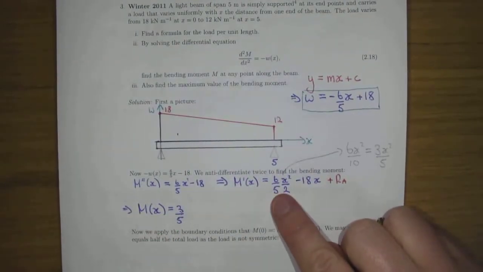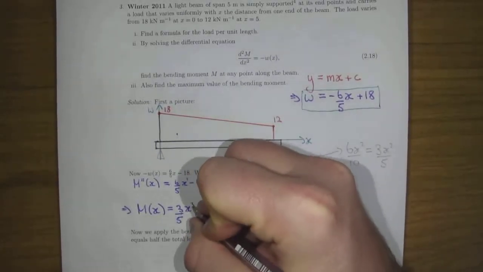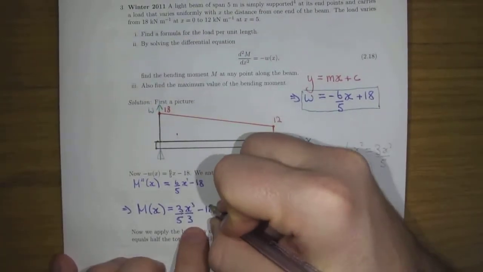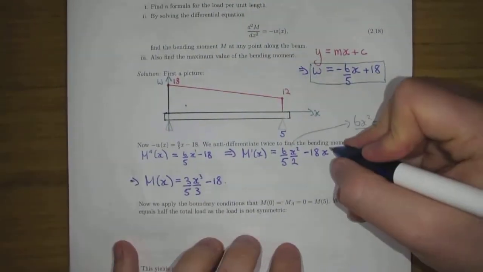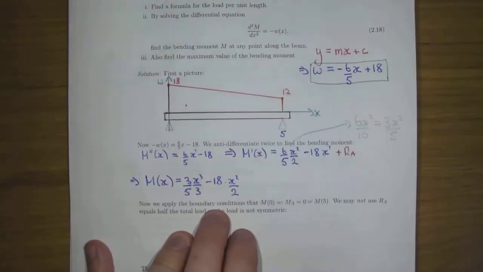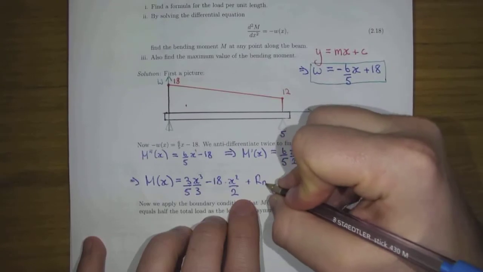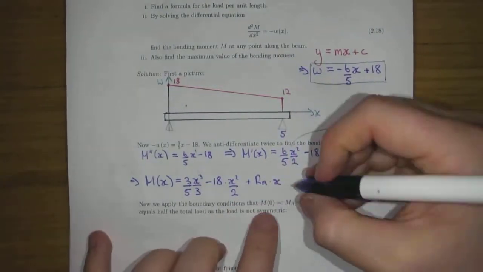So if I'm anti-differentiating, I fix the 3/5. Done. And anti-differentiate the x squared. The antiderivative of x squared is x cubed over 3. And then fix the minus 18. What's the antiderivative of x? We remember this like x to the 1. So this gives us x squared over 2. Plus the antiderivative of RA is RA times x. And then the second constant here is MA.